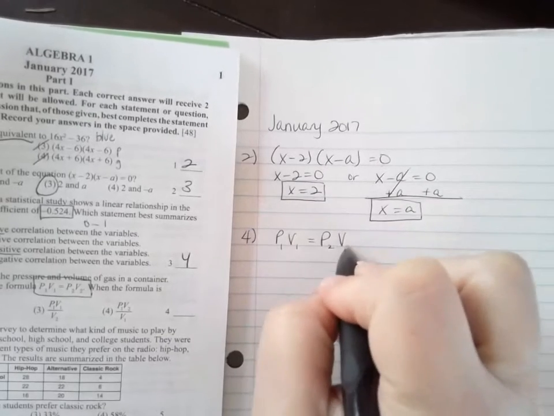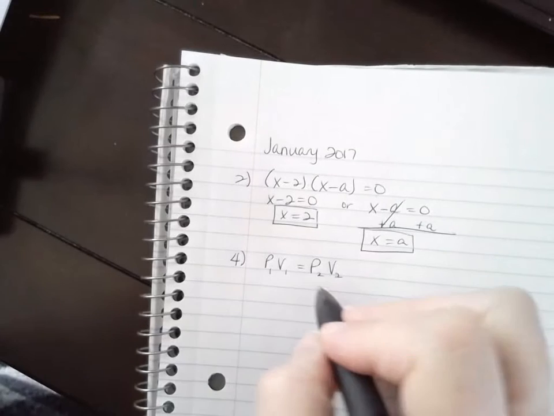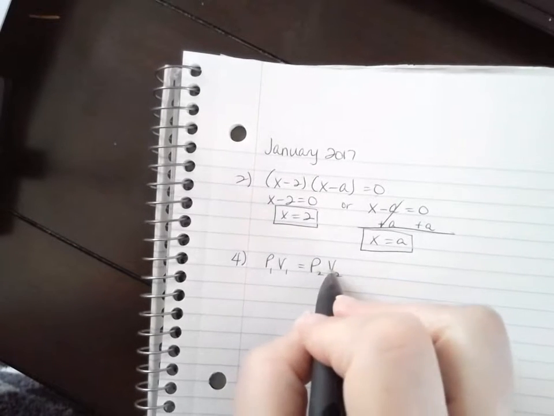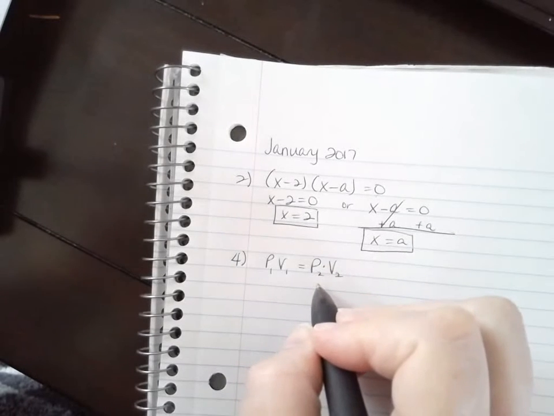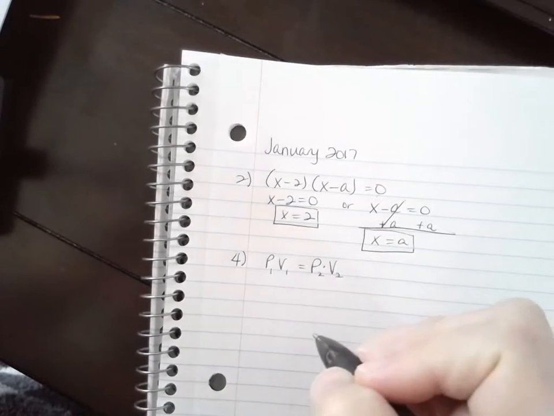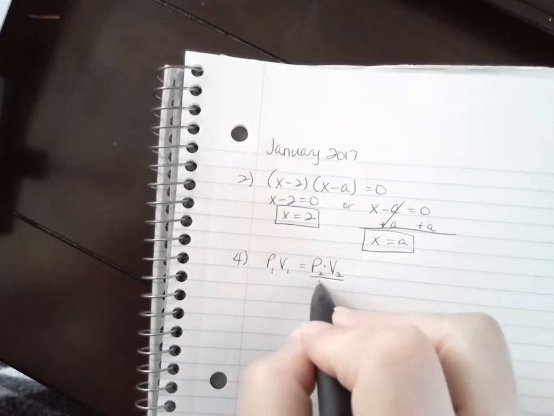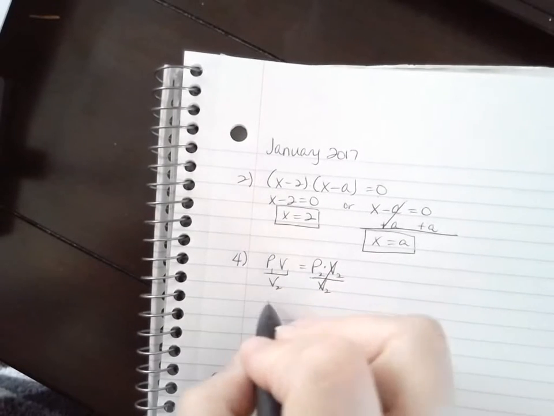Alright. I'm trying to solve for P2, which means I'm trying to get P2 by itself, and right now P2 and V2 are multiplied. When you have two things next to each other and there's no plus sign, no minus sign, and no division sign, multiplication is the only thing left. So if I want P2 by itself, I have to get rid of V sub 2. And just like that, I'm done.